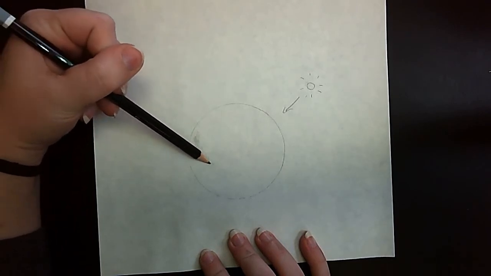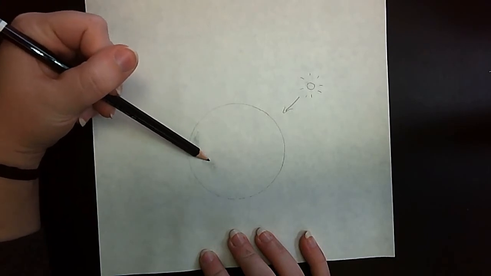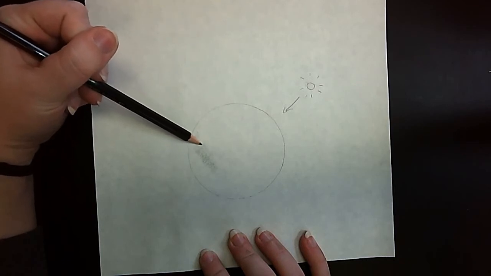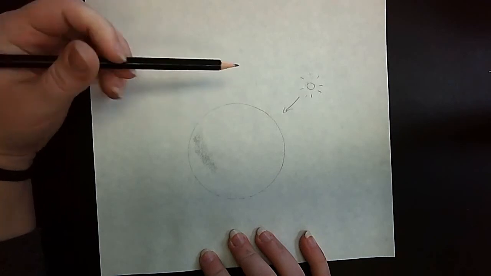If your pencil strokes are super visible, you are doing it wrong. Remember, shading is a longer process. You cannot do it quickly. If you try and do it quickly, it will look really bad.